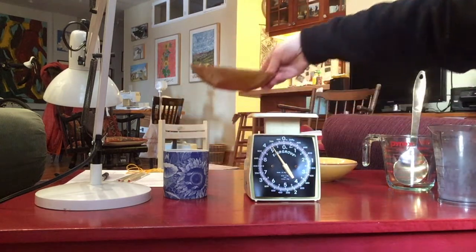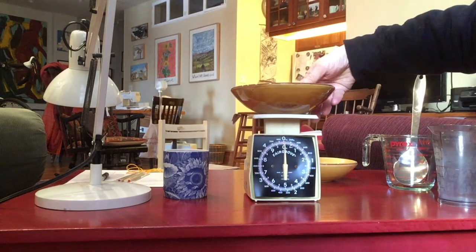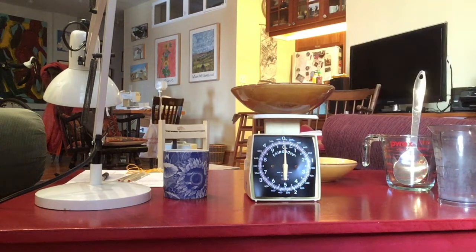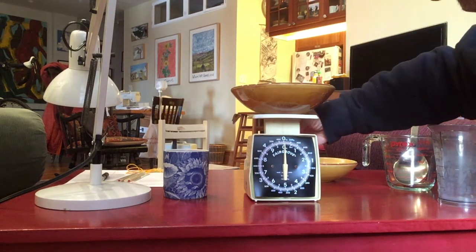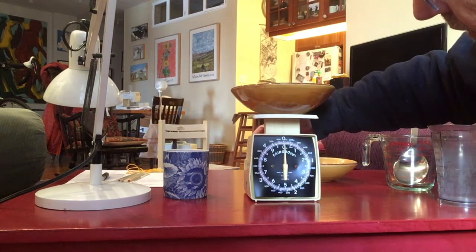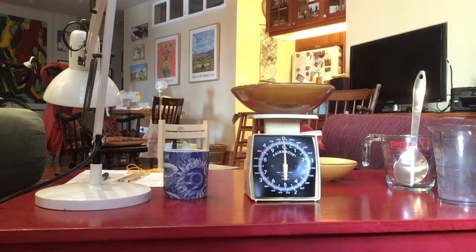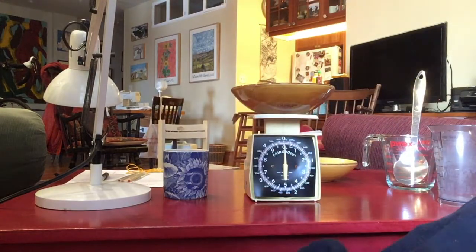Grab it, place it on the scale here, and it tares to 0, which is quite nice. It's a little bit off. I'm going to lower this scale a little bit so it's tared to 0. Taring means that I've set the scale to 0. Now I just want to add 200 grams of soil. Then I'll have the same mass of soil and water.